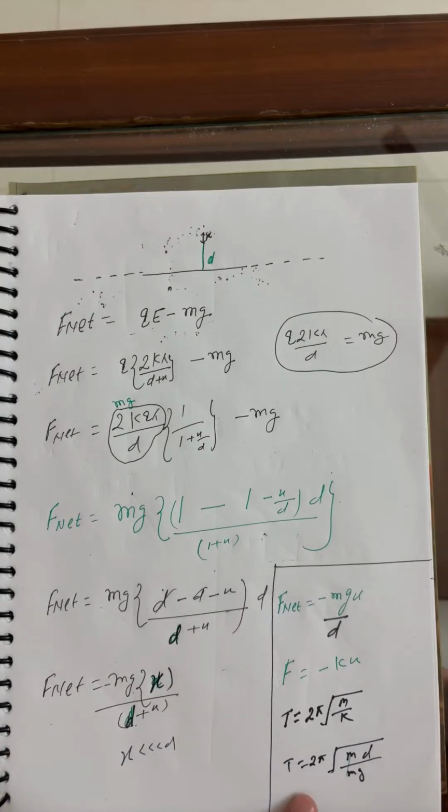So m cancels, and finally the time period T is equal to 2 pi under root d by g.